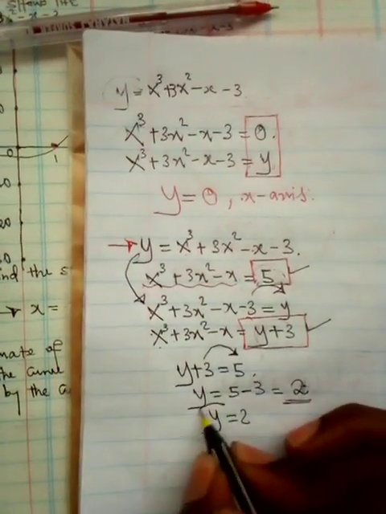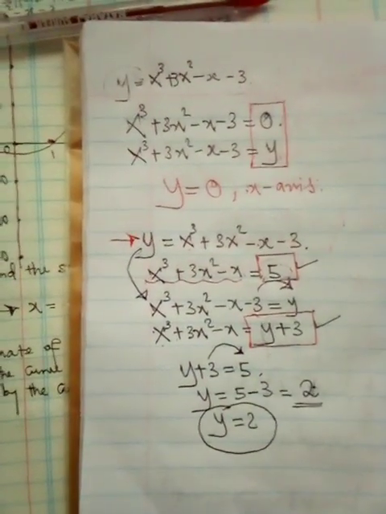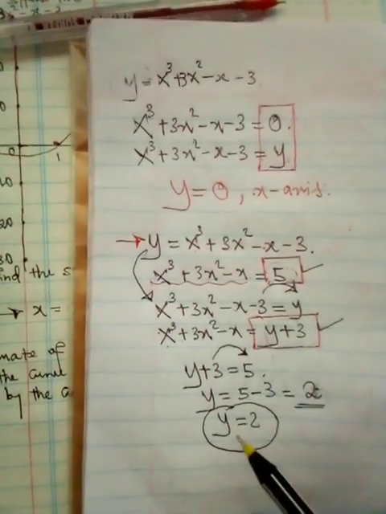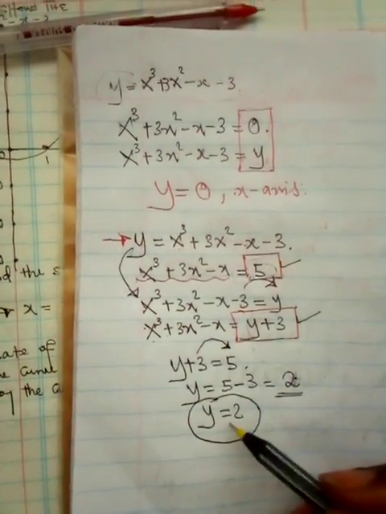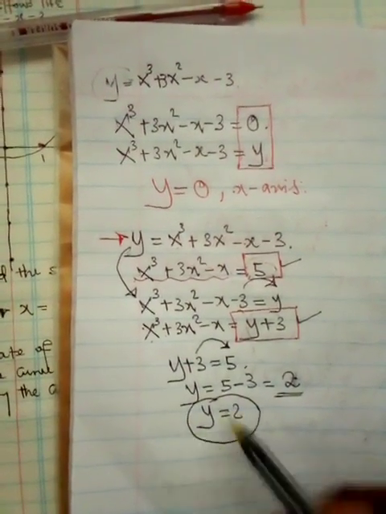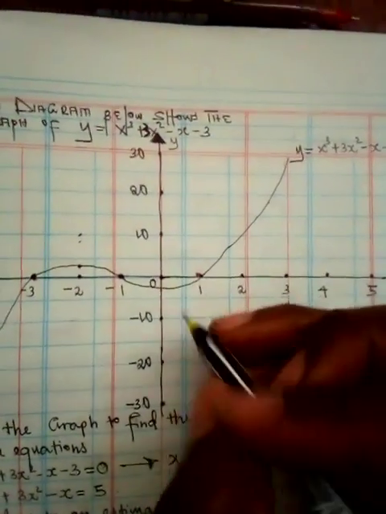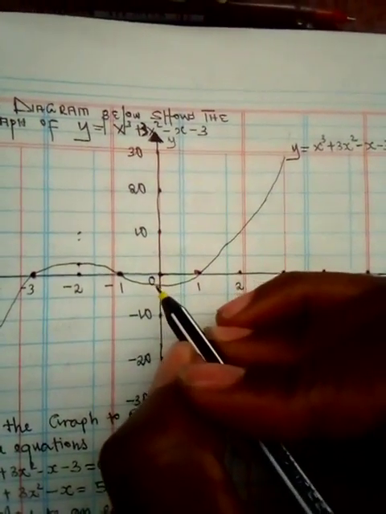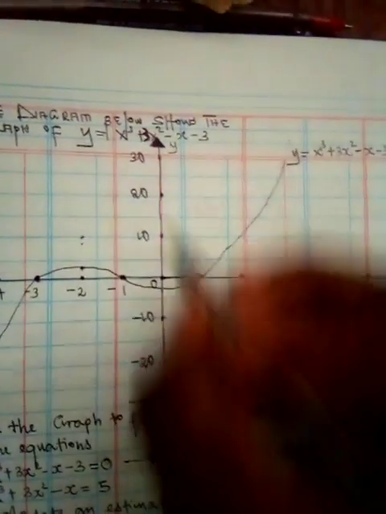Now again, someone can be like, I'm done. But, well, you aren't. This y is equal to 2 should now be plotted. So, how are we going to plot this y is equal to 2? That's the question. Well, it's y is equal to 2, so you're going to locate 2, that is where it is on your y-axis.